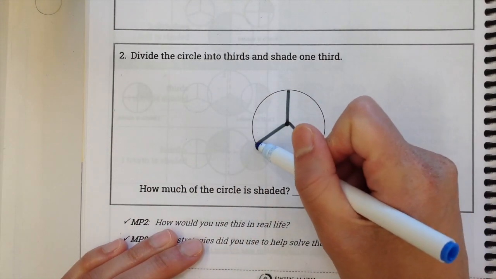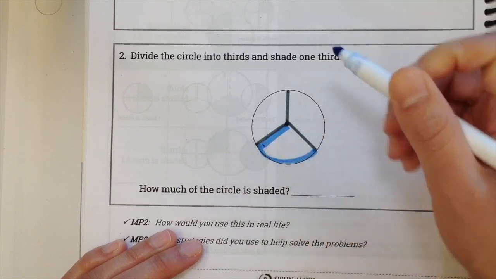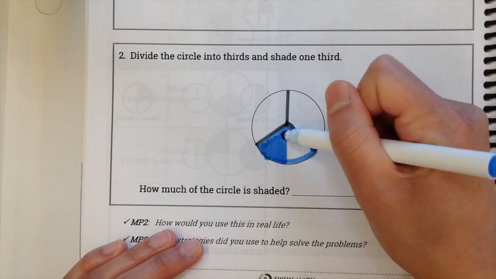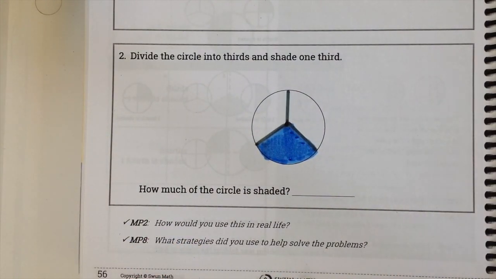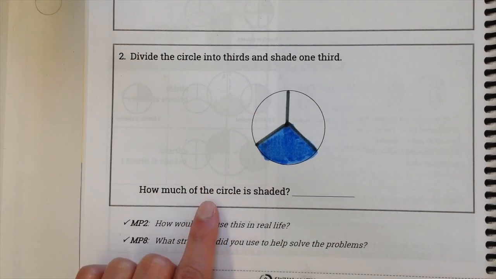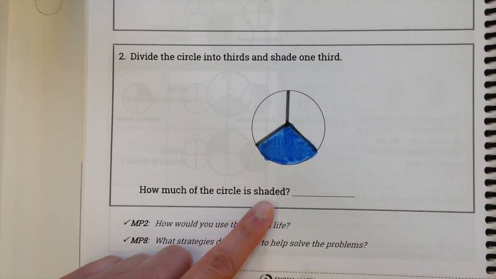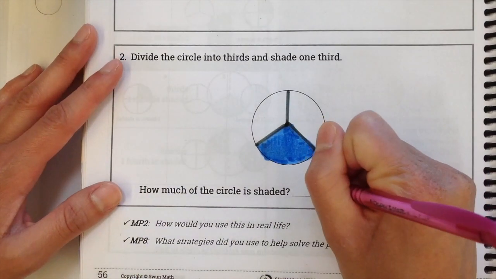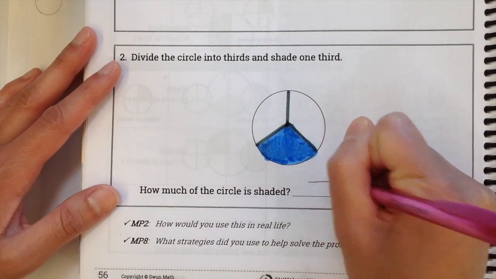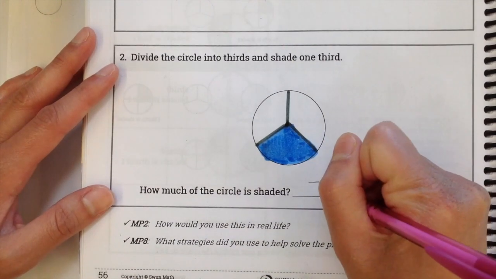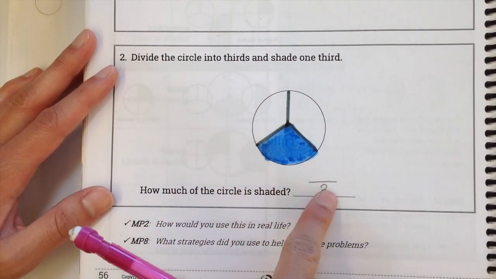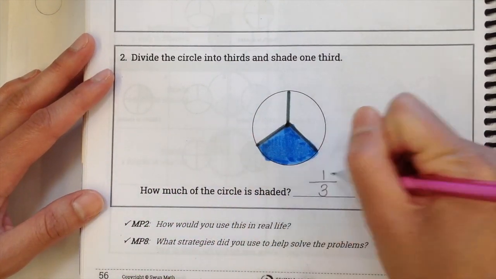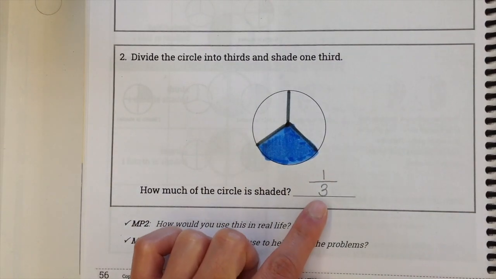So I'm going to choose a third to shade, doesn't matter which one, and I'm going to shade it in with a marker. You can use markers, you can use crayons, you can use colored pencils, doesn't matter, okay? Then it says how much of the circle is shaded. So you are going to practice writing the fraction down here, just like you did in number 1. So I start with my fraction bar. There were 3 parts all together, 1, 2, 3. And then I shaded 1 of those 3 shares. So my fraction today is 1/3. Okay.